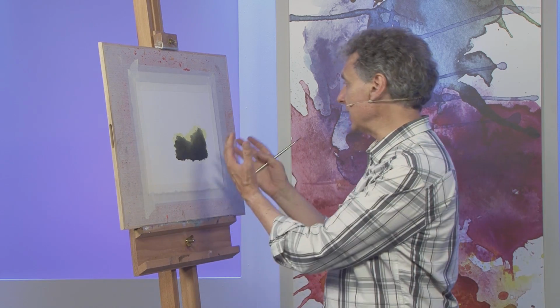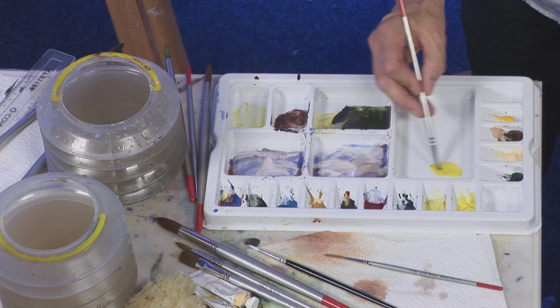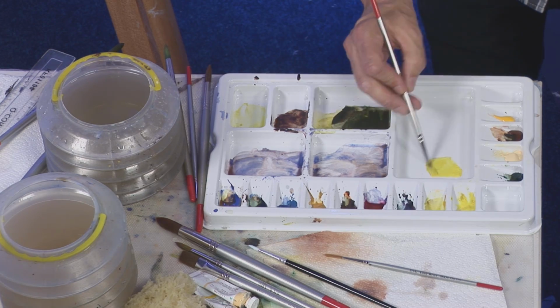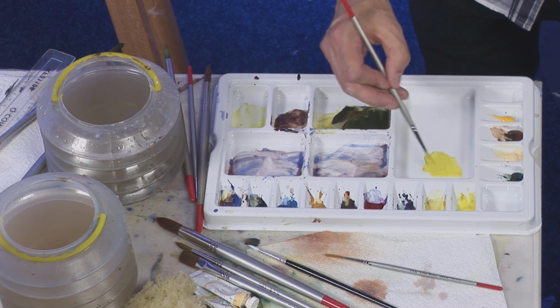So the best way to do it is to let your dark colour get completely dry, and then use a couple of watercolours that are known for being opaque. A particularly good one is lemon yellow, and this is a very opaque colour, but of course it's only opaque when it's straight out of the tube. The more water you add to it, the more transparent it becomes. So it's important that you do use this straight out of the tube.